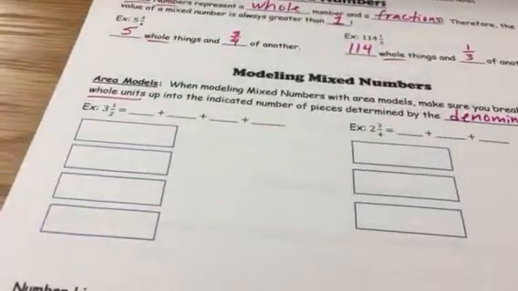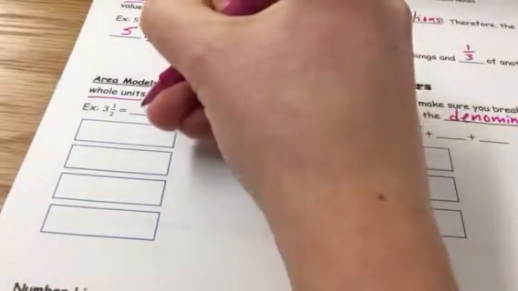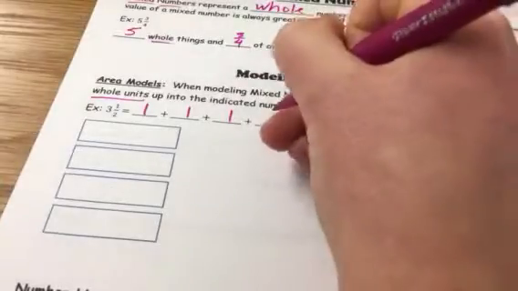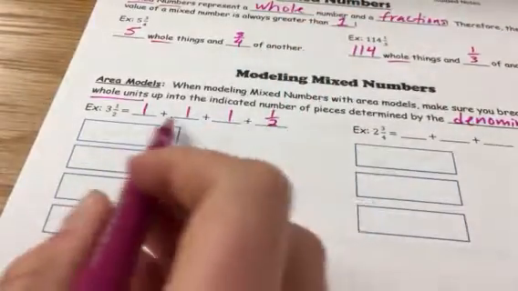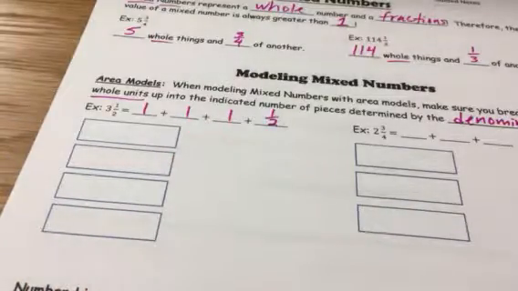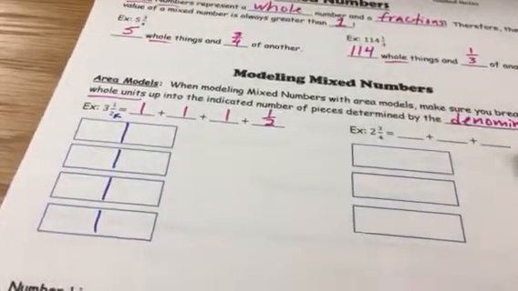So for our first example, we have 3 1/2. Well, 3 1/2 is comprised of one whole thing plus another whole thing plus another whole thing plus half of a thing. That's what we call expanded form. So let's break up all of these whole units into halves, because we're dealing with 3 1/2. And then let's shade in 3 of these whole things.